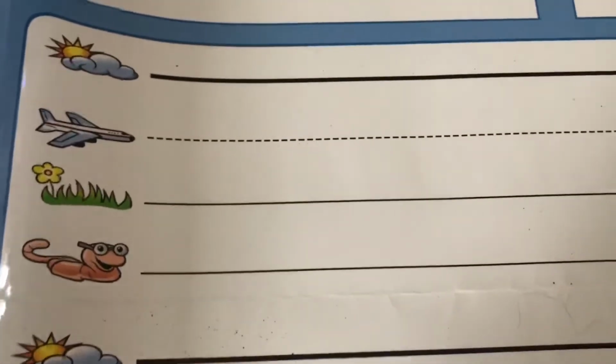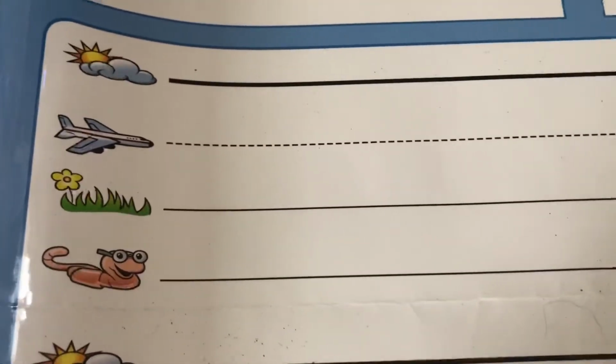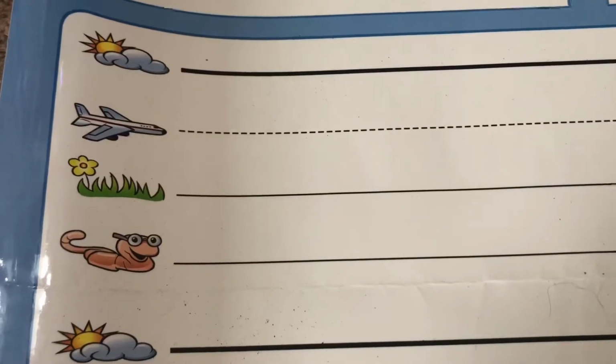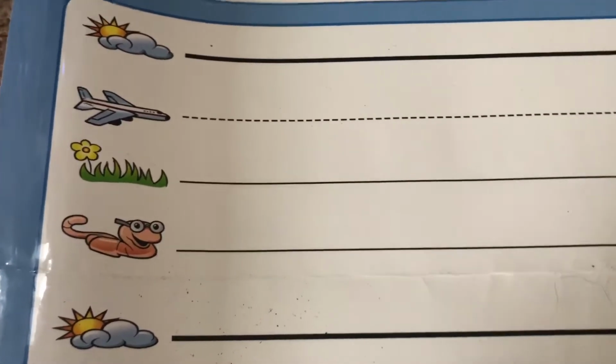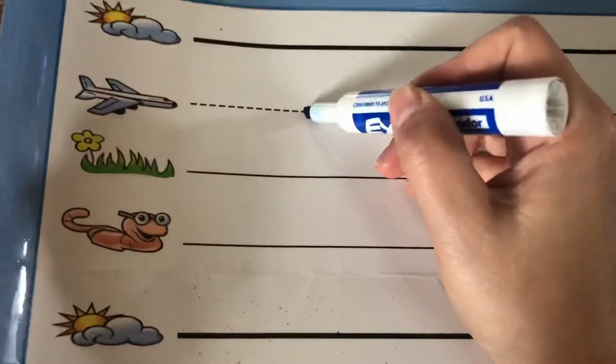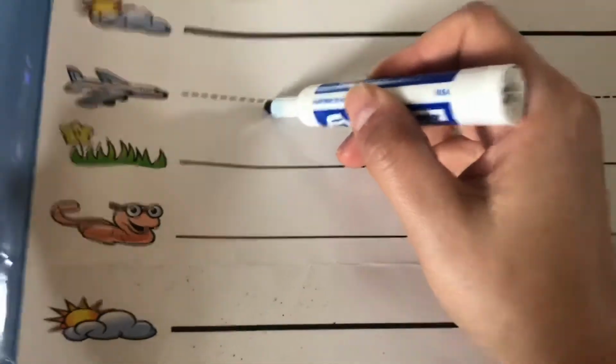Now we are going to write the letter C. Letter C is a plain line round letter. It starts on the plane line, and then you're going to fly backwards. So starting on the plane line, fly backwards, go down and around to the grass line.